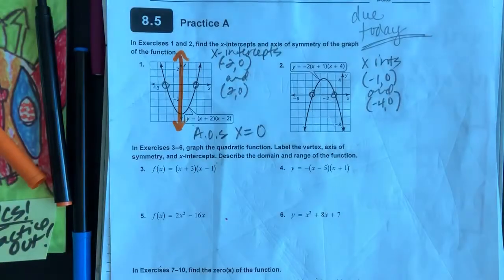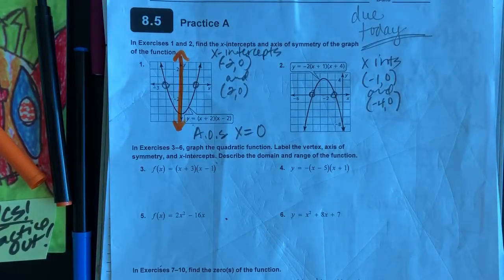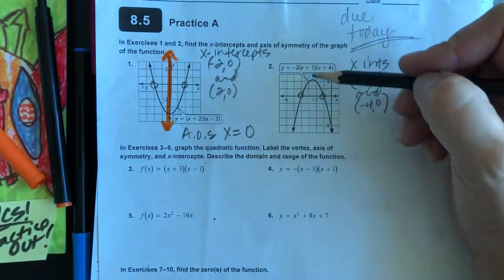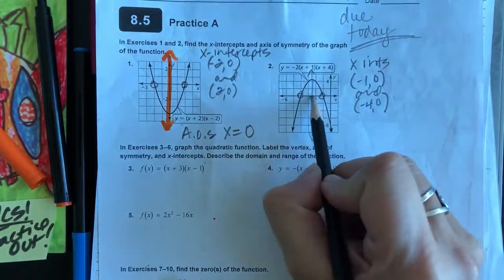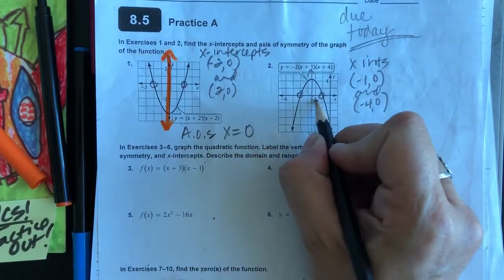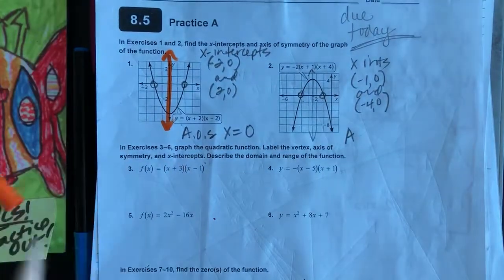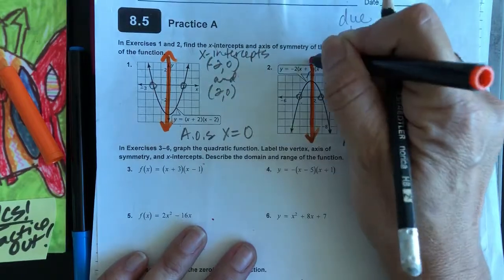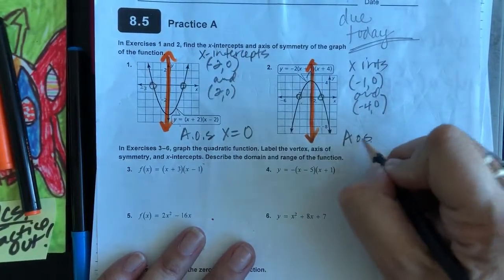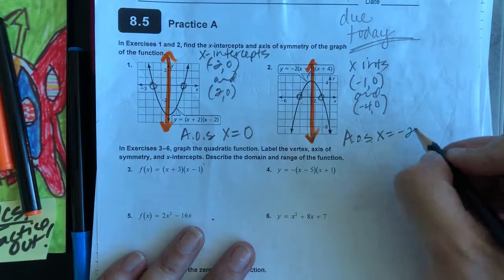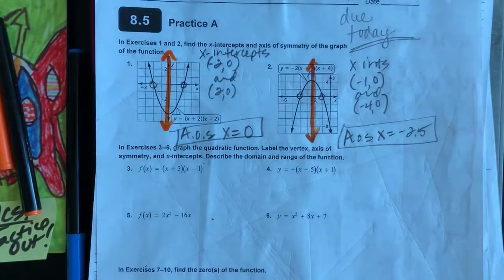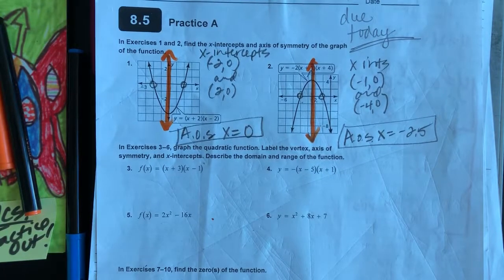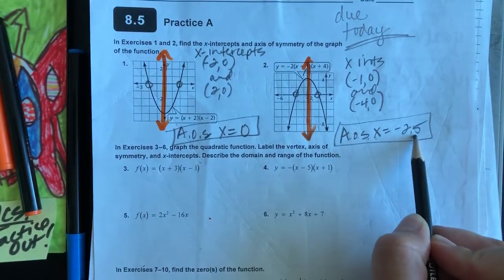Now the axis of symmetry on this one, that's looking like it's maybe -2.5. Axis of symmetry goes down the middle, and that is when the x value is halfway between -2 and -3. So the axis of symmetry for this one is the equation x equals -2.5. I've had people even ask me today, does it matter if I put x equals? You do. It is a vertical line that has an equation that is x equals something. These are the equations of a vertical line.